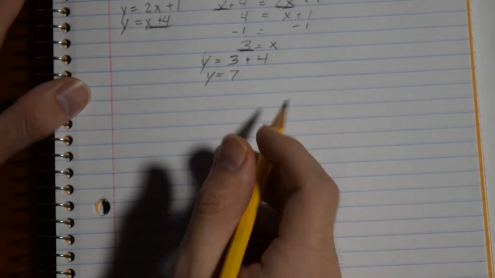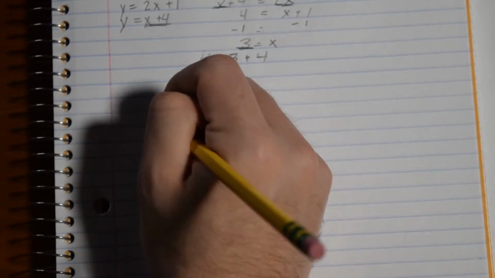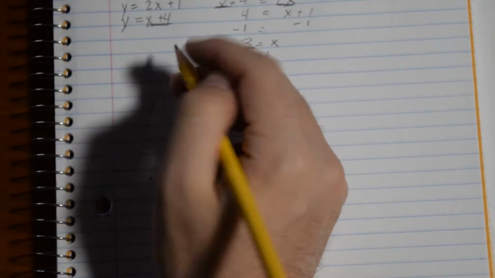And let's do another one just in case you guys don't quite get what I'm talking about yet. I'm trying to write legibly and I'm not good at that, so.